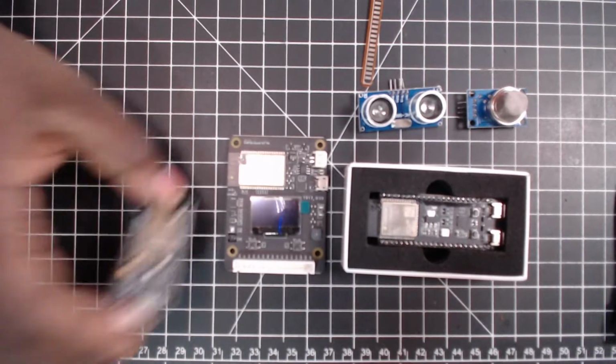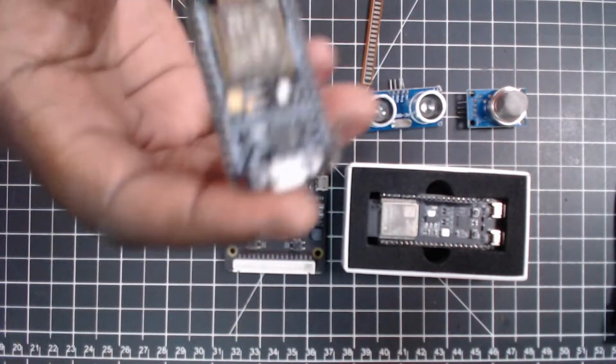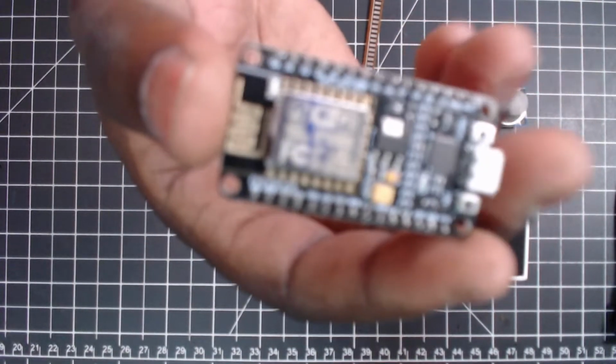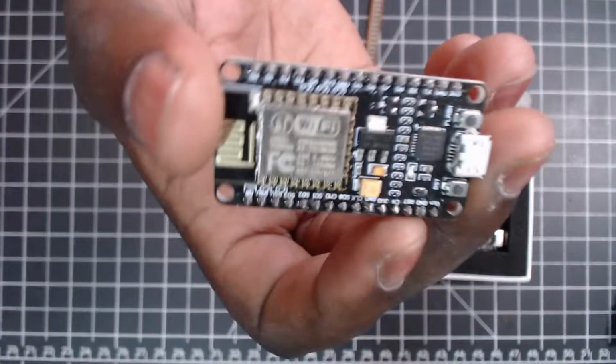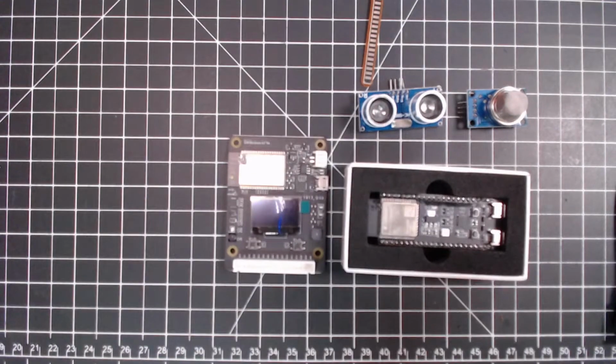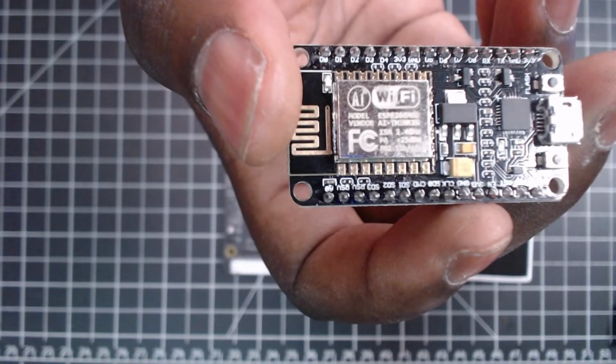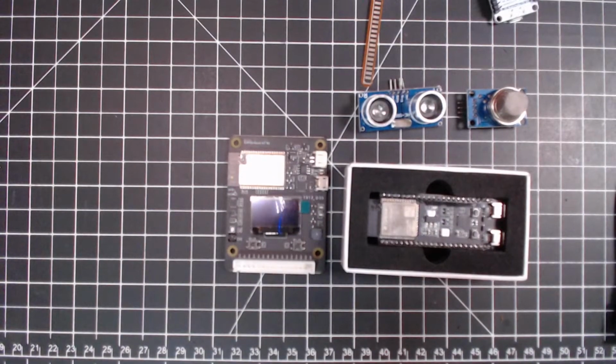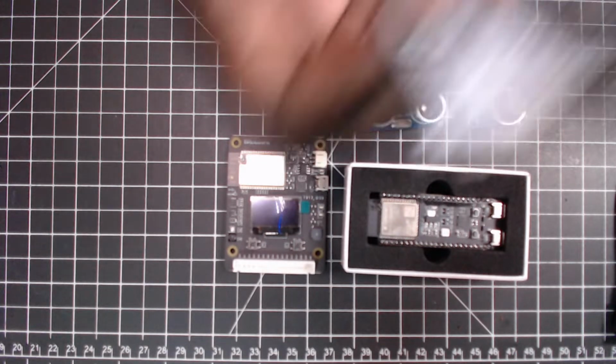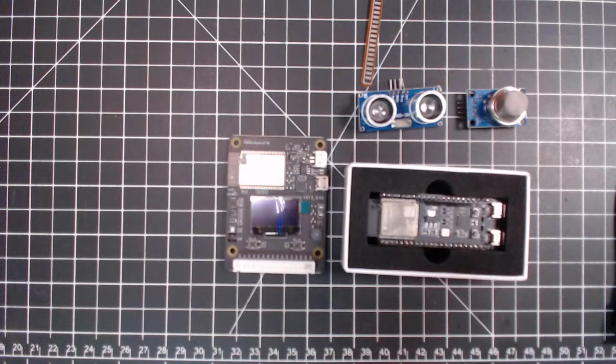Now, this one here is an ESP. I think this is 2866. Let me be sure. This is 8266, yes. So this is the ESP8266, right? Now, comparing this to the ESP32, you realize that the pinout is a bit different from the ESP32, all right?